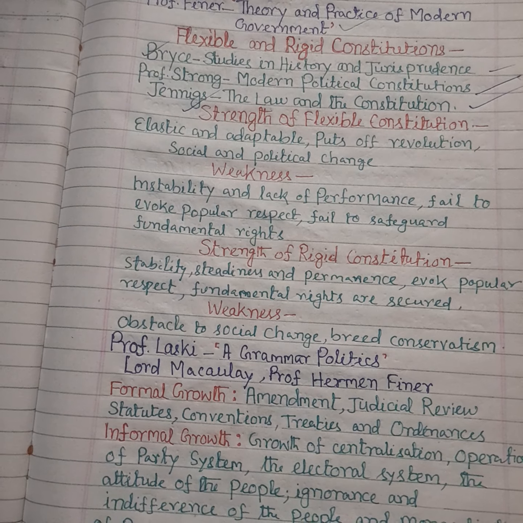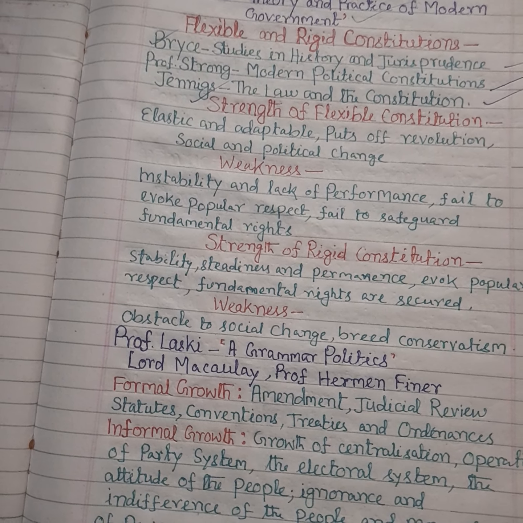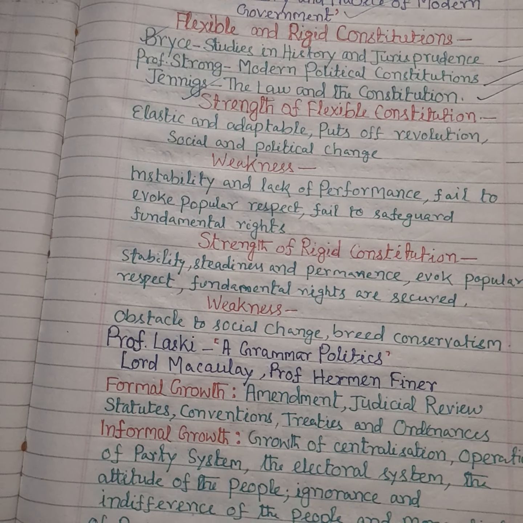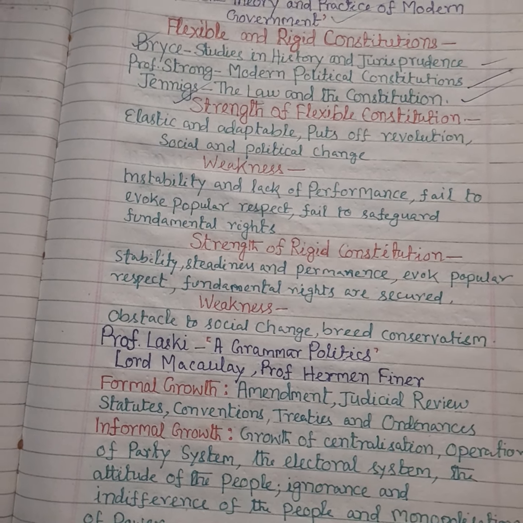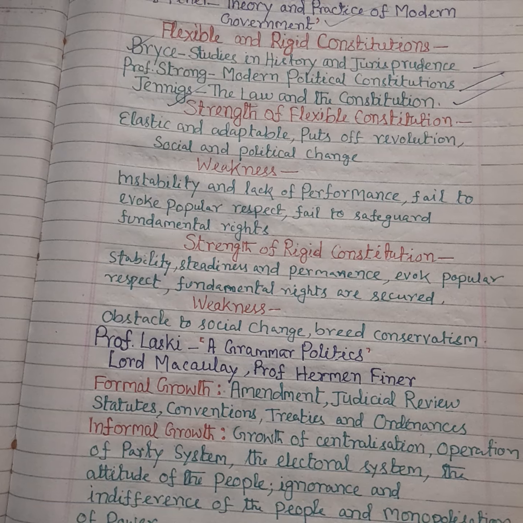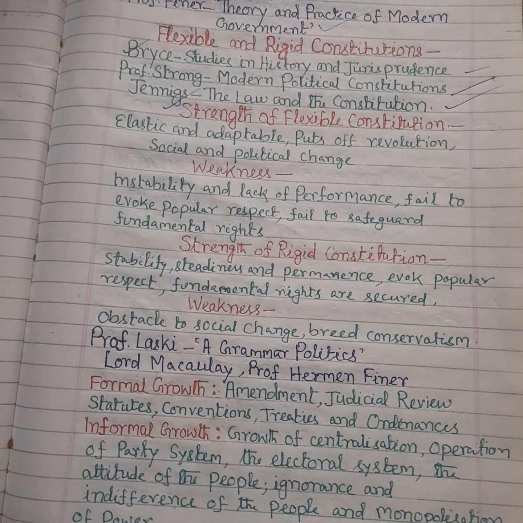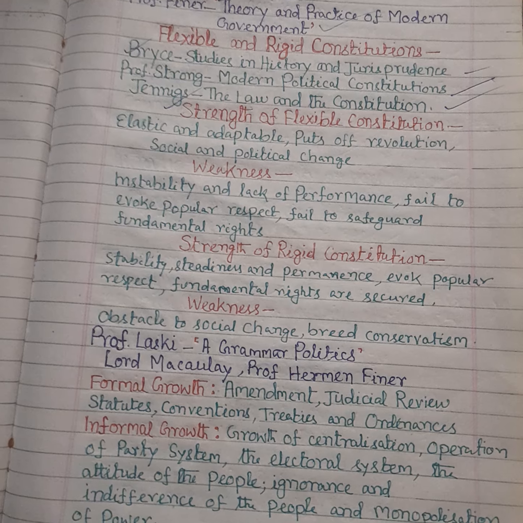Hence, strictly speaking, there is no constitutional law at all in Great Britain, as Professor Ivor Jennings wrote in his book The Law and the Constitution.